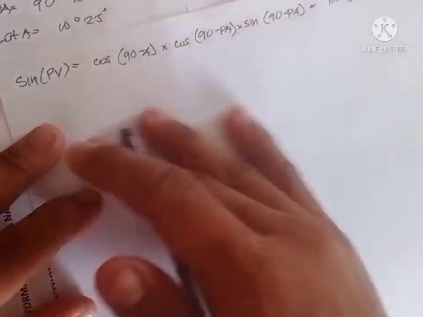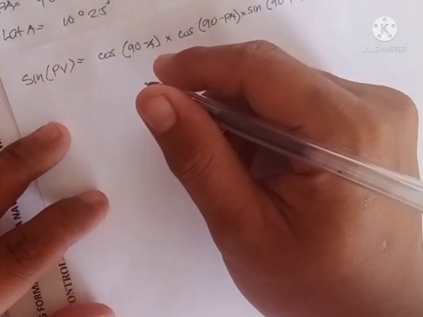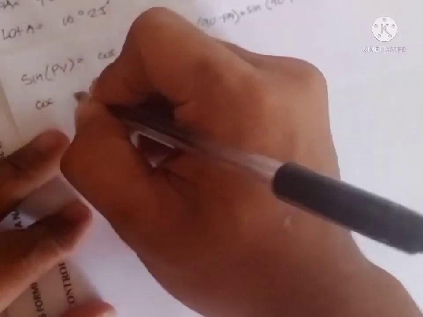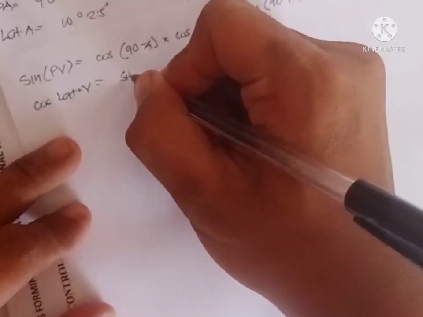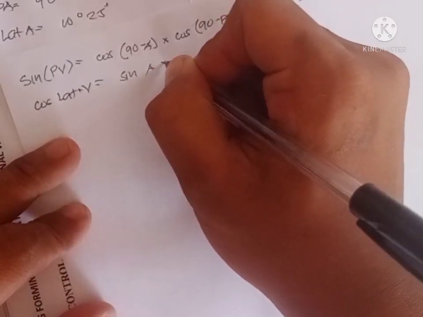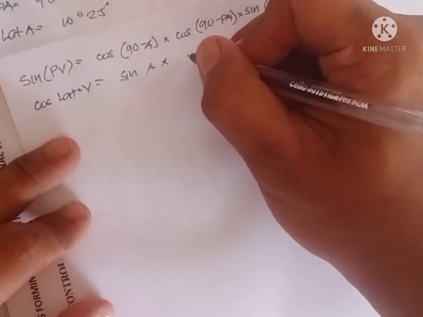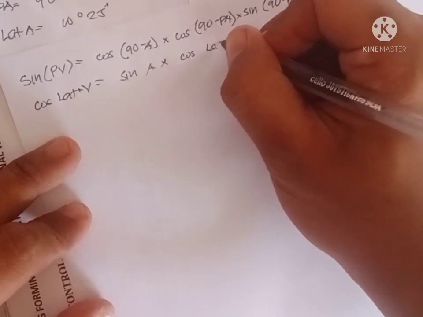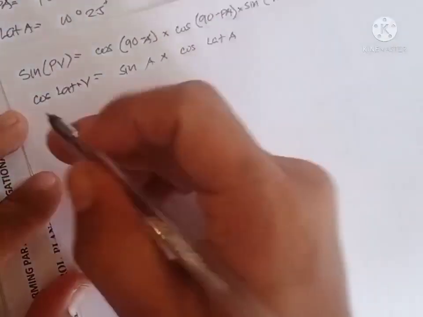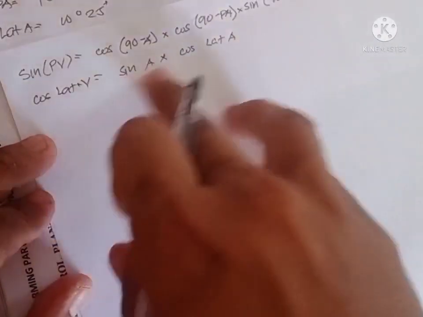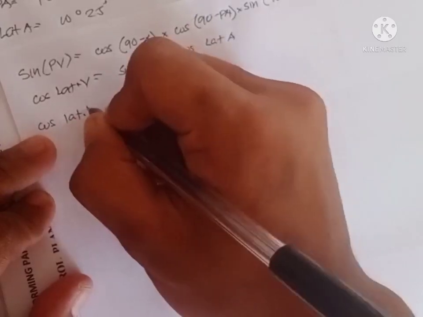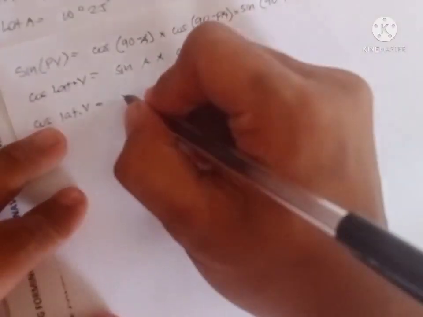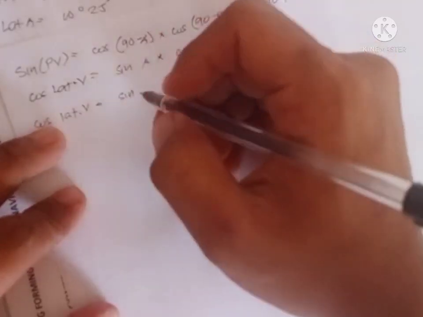So simplify. So cot V is equal to sin A times cos PA, and substitute the values. So cot V is equal to sin RA.